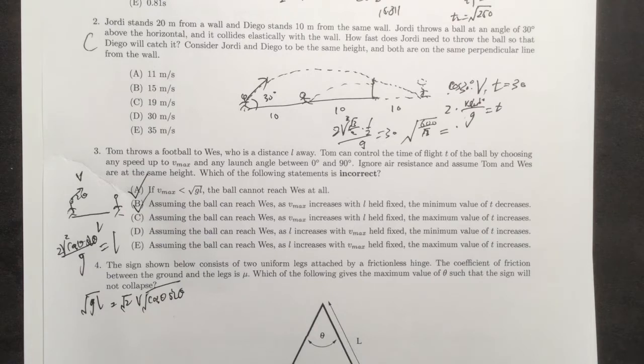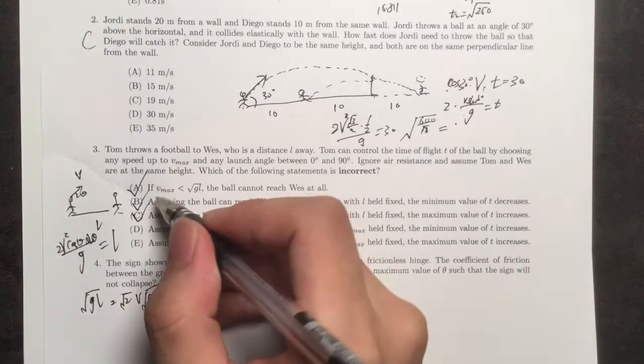But in the second one, because V increases, we can also make the launching angle bigger, so that we throw the ball higher, make the parabola thinner and higher, so that we can make the maximum value of T greater and greater, as you can imagine. So C is also correct.